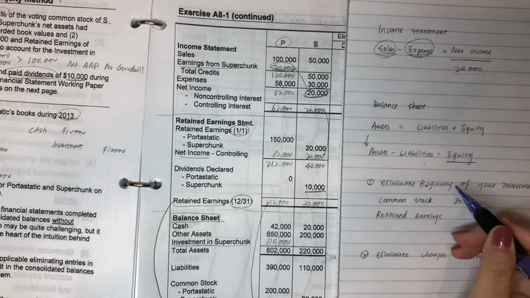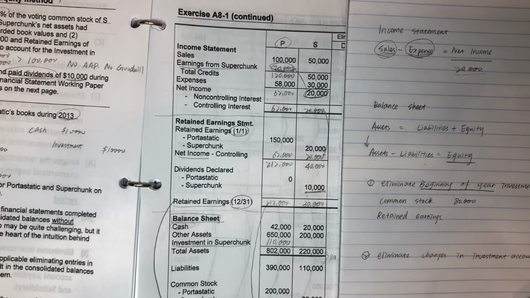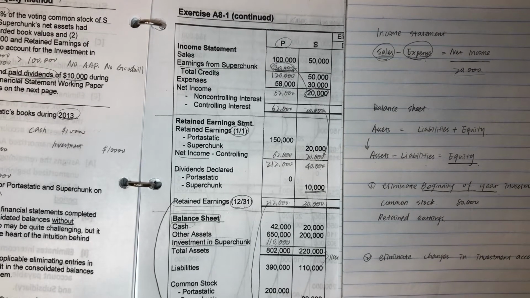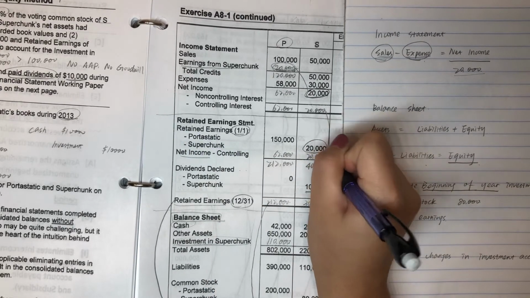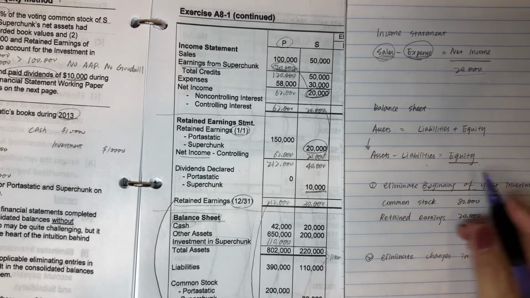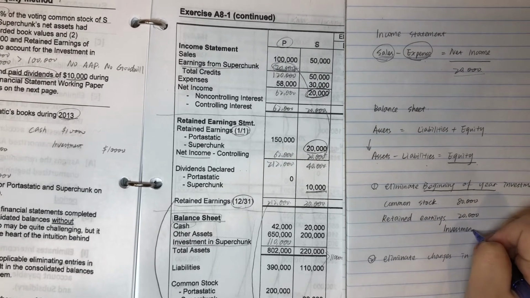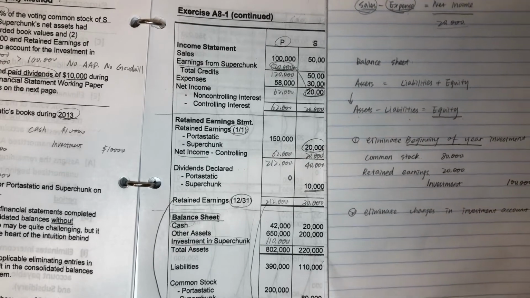Because we need to notice the beginning of the year, this gives us the end of the year retained earnings. So we need to go back. Beginning of the year is $20,000, and then we get rid of the investment account, which is $100,000.